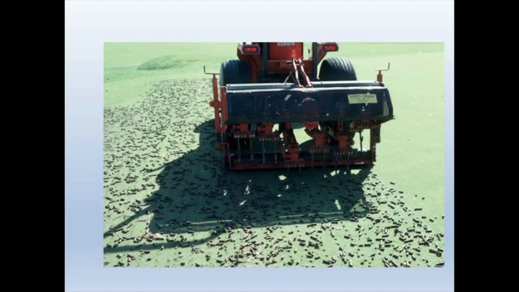When we aerify, when we pull these cores, we open up pore space, we bring these cores to the surface, then we process these cores, top dress them back, put them back onto the surface. I'd like to think that we have raised now our surface. So we pushed it down 3 millimeters. Now we pulled these cores up, processed them. We added those 3 millimeters back. We put in some holes, we created these large soil pores. So now we are back. We've removed the compaction and we're back to level.